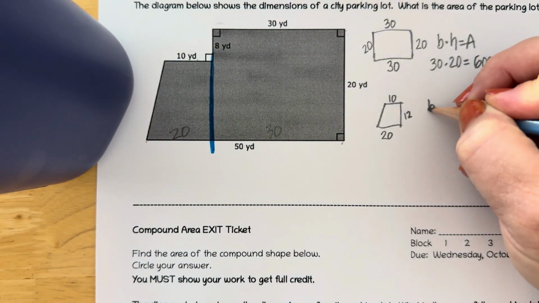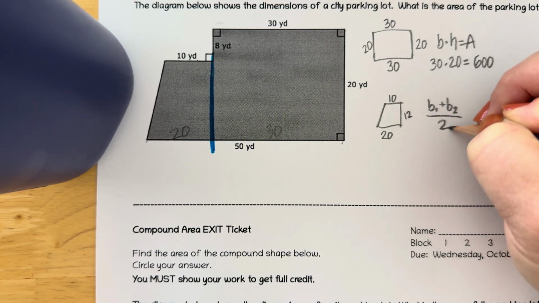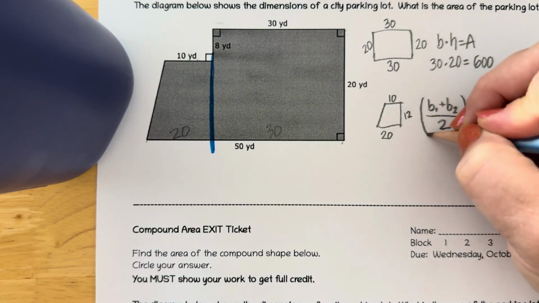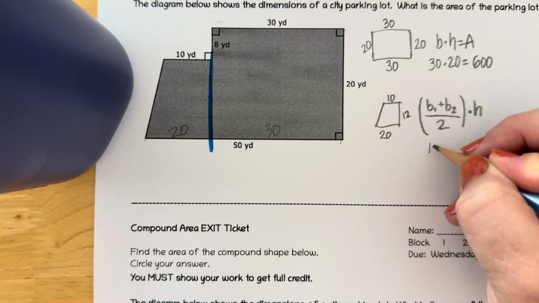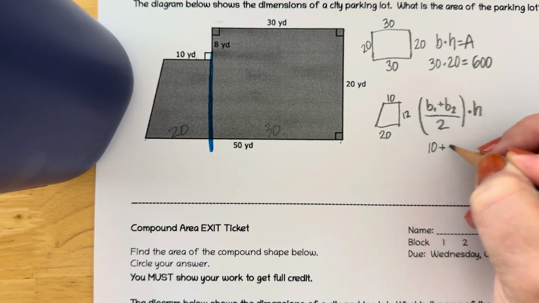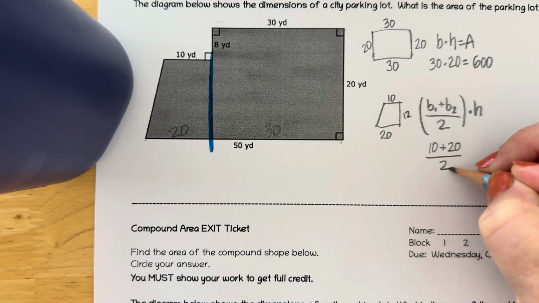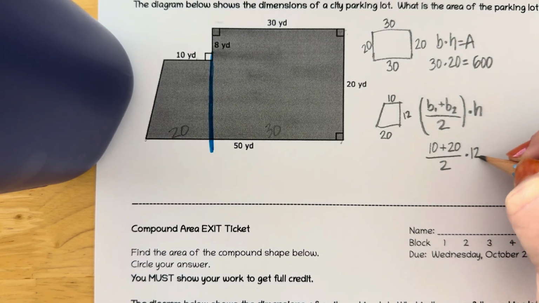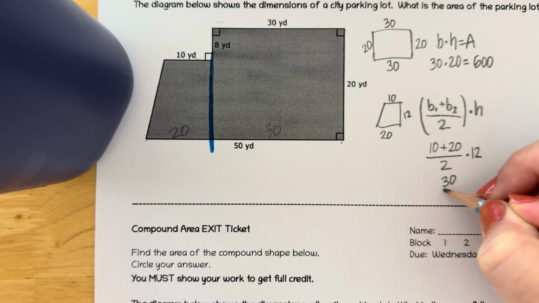Now, to find the area of a trapezoid, it's kind of funky. Base 1 plus base 2 divided by 2 times the height. So now I'm going to fill it in. Base 1, I'm going to pick the 10. I could pick the 20 as base 1, it doesn't matter. Base 2, I picked the 10 first, so I got the 20 second. Divide by 2 and times 12. Now, all I'm going to do is solve this equation right here. So 10 plus 20 is 30.